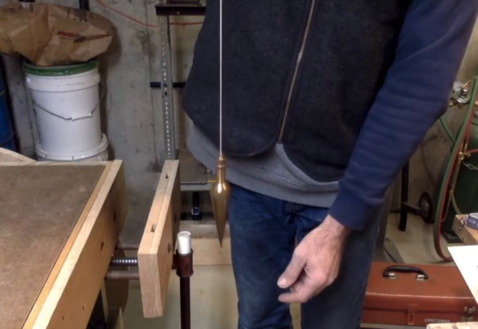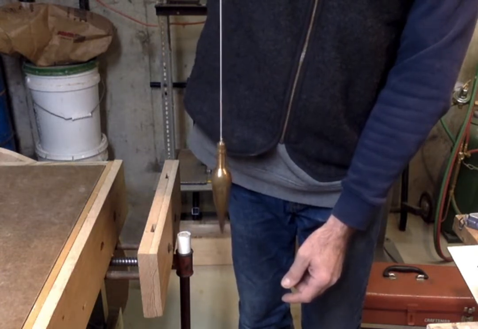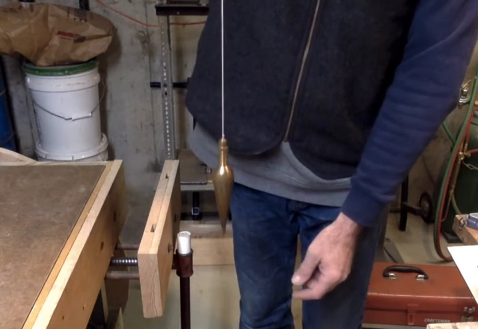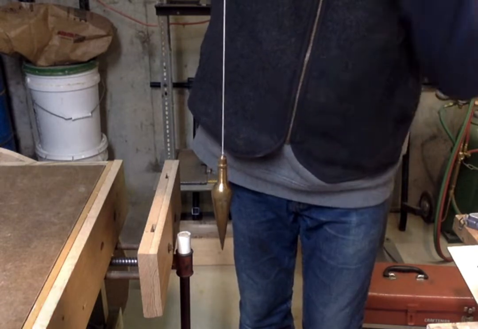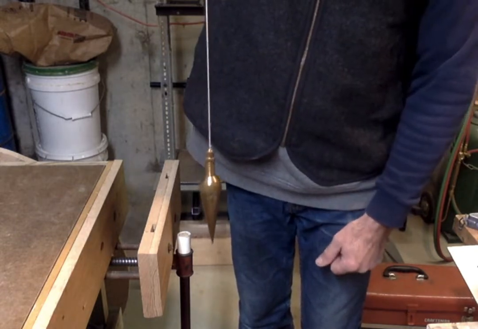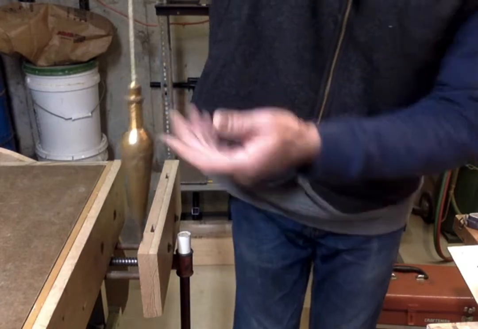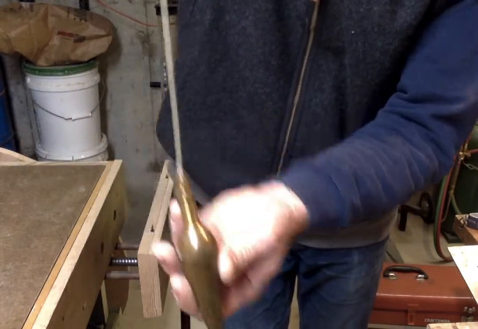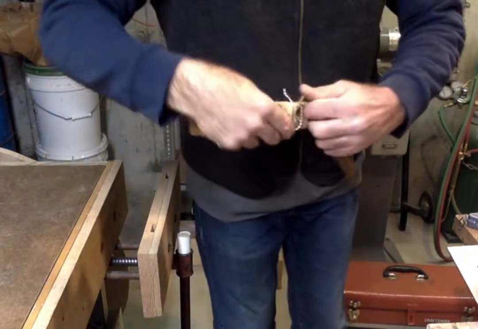So handy for lots of things where you want to find the exact level that something is going to be at from floor to ceiling, and lots of other uses too. It's called a plumb bob. You can see it's a heavy brass weight there with a point on it.